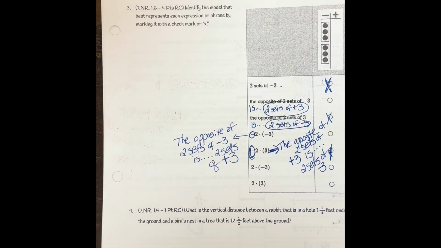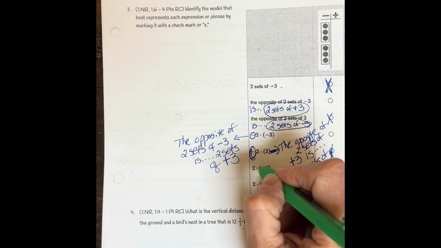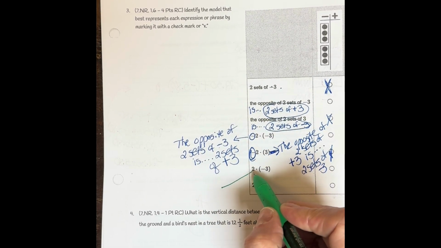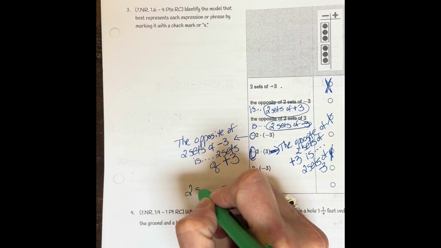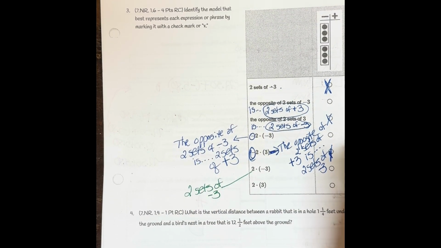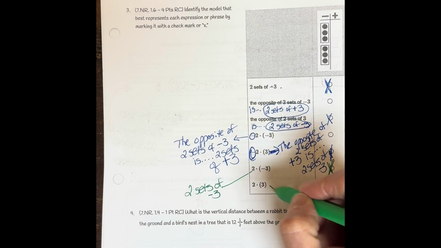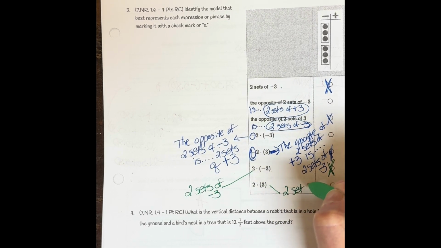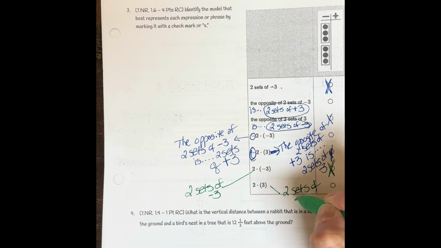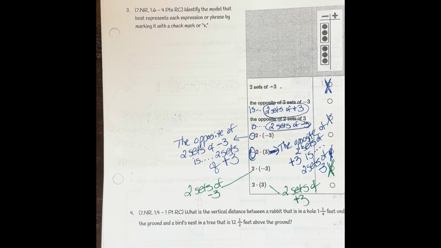I'm going to change colors one more time so that we can try to keep this hot mess a little bit organized. This one is going to be 2 sets of negative 3. 2 sets of negative 3 is that right there. And this is 2 sets of positive 3, which would be this. Okay.